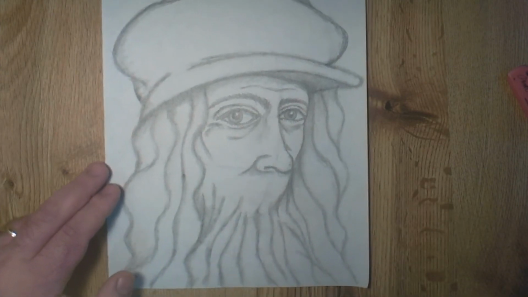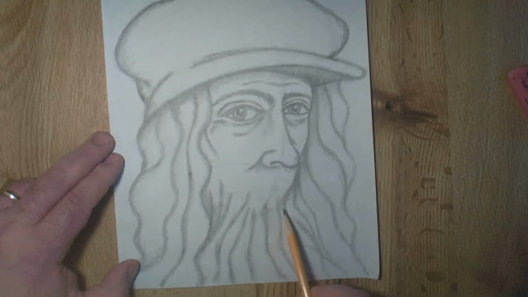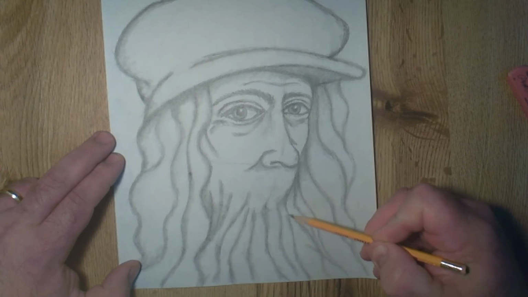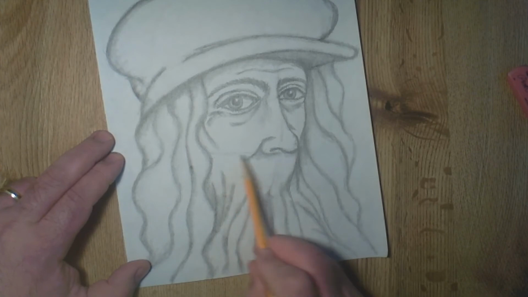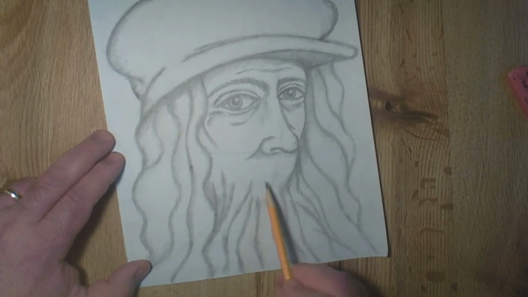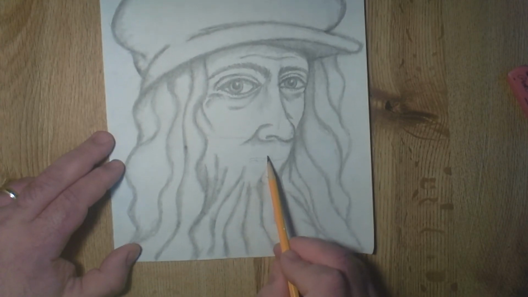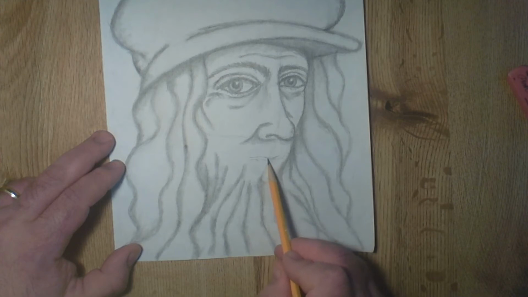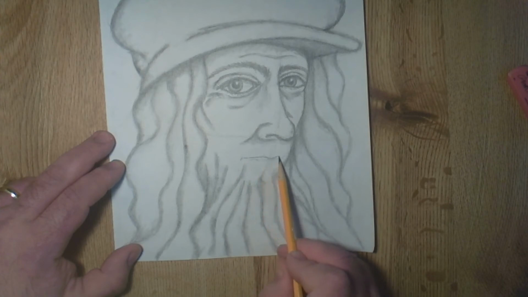Okay, let's do this. Let's put in a bit of a mouth for Leonardo. And again, there's another little cheat reference that you can use for locating a person's mouth. If this is the bottom of the nose, and down here would be the bottom of the chin, somewhere halfway would be the person's mouth. Okay? And I'm not going to make Leonardo's mouth open, we're going to keep it closed.